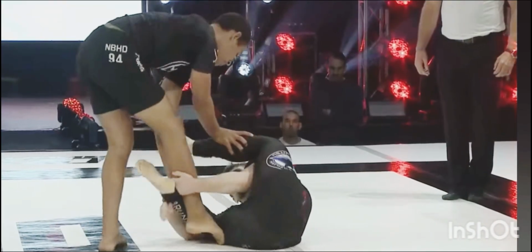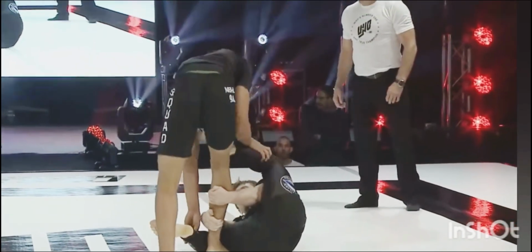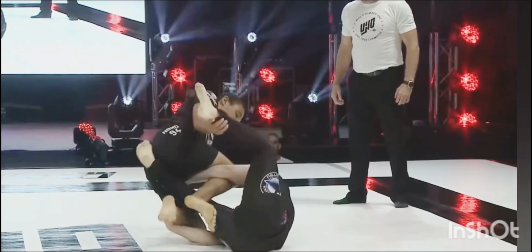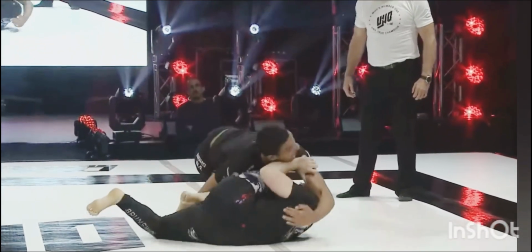If Tye's opponent will look to use a leg hook such as reverse De La Riva to slow him down, Tye will counter it by using a leg pin and then entering the knee guard.